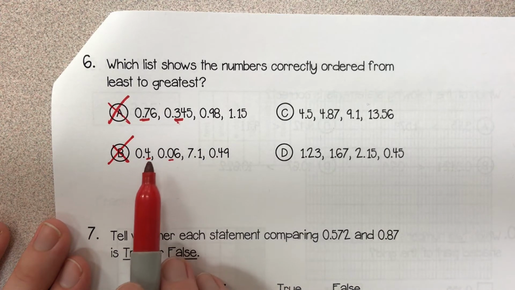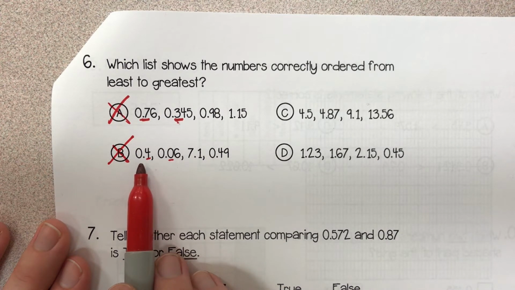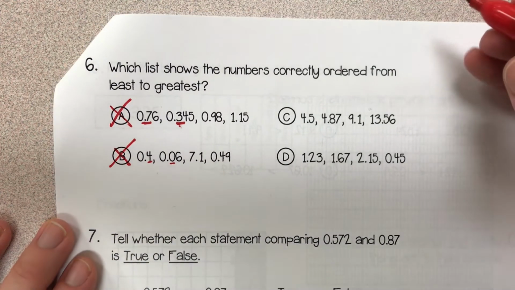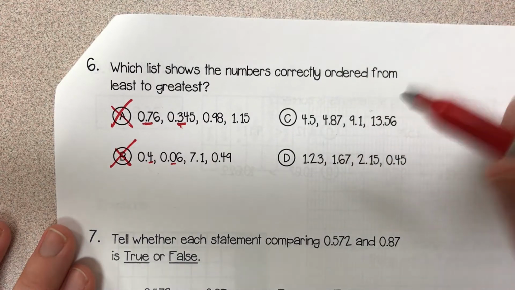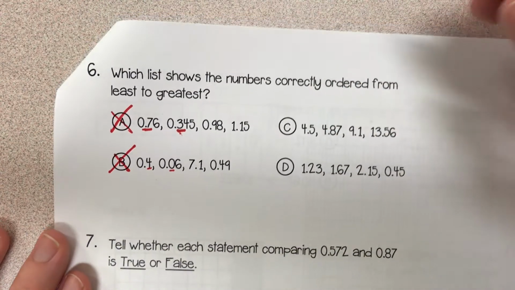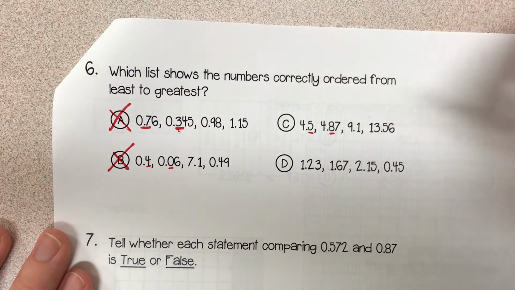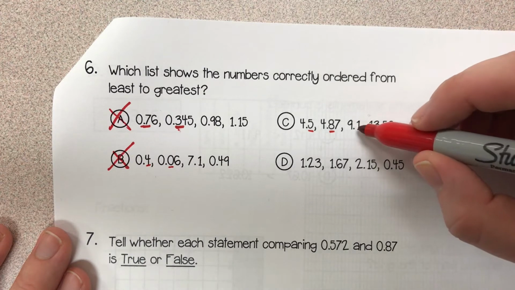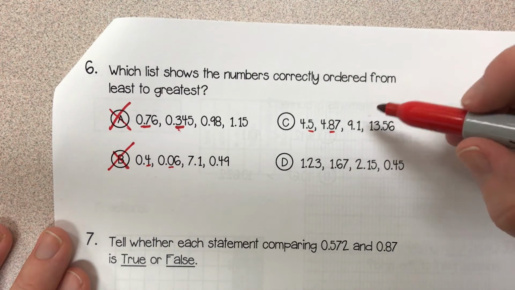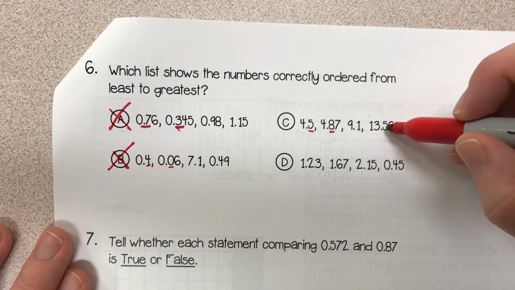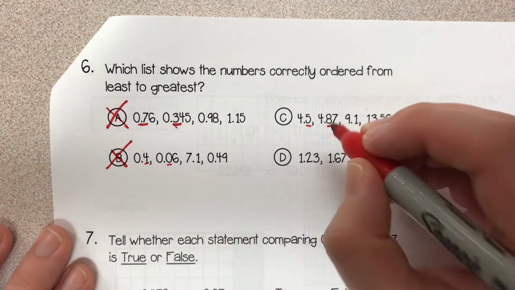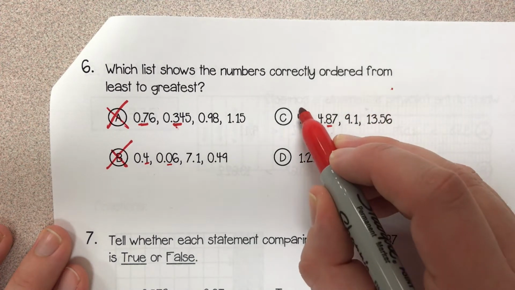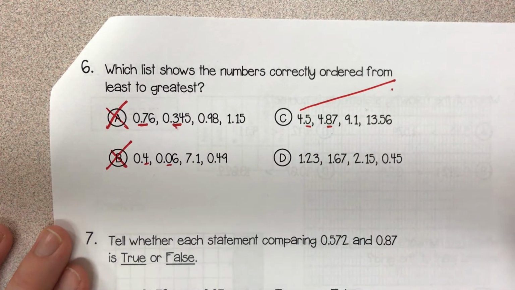Okay, oh, you know what, actually now that I'm looking at it, 0.4 is bigger than 0.06, so that could have showed us right there that was not going to be correct. Okay, so then we go to C, 4.5, and then next we have 4.8. So 5 is less than 8, so it's going in an upward direction. That's good. Next is 9.1, and that's larger than this. And then next is 13.56, and that is larger than 9.1. So this is the smallest, and this is the largest, and it goes in upward motion like that.